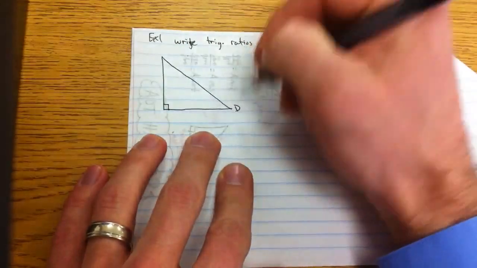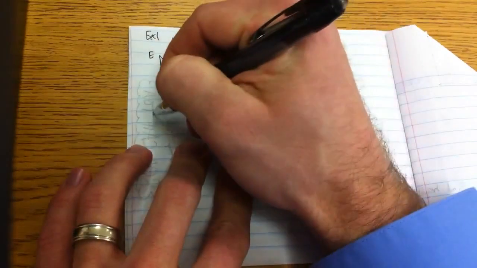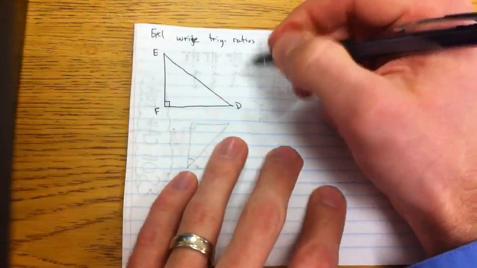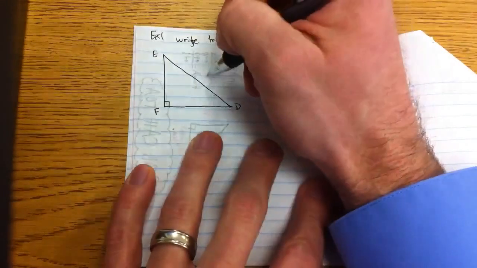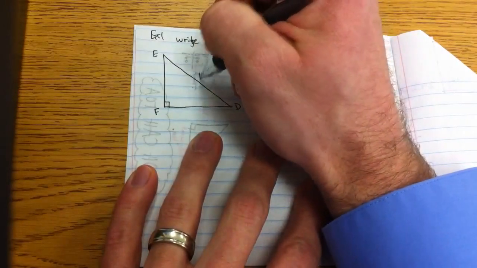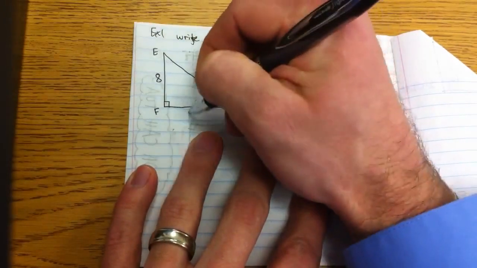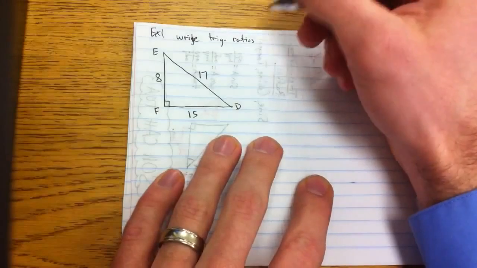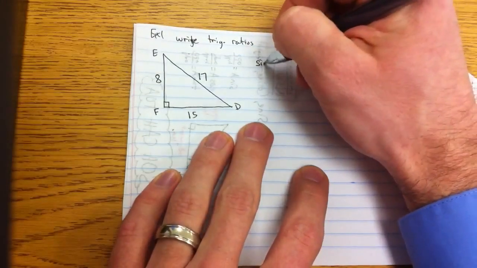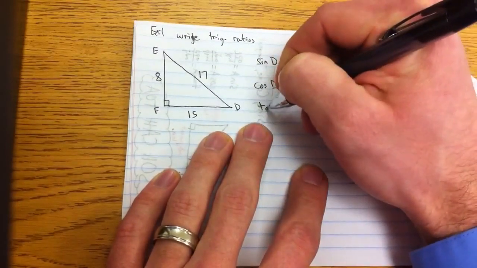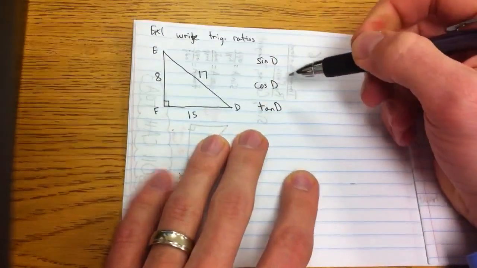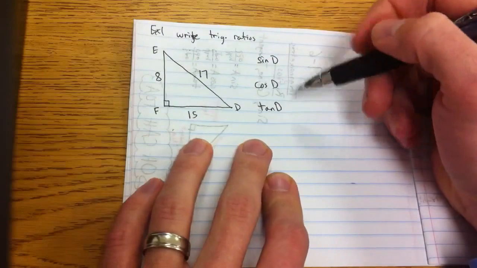This is going to be triangle DEF. Let me give you side lengths here. I've got 17 for my hypotenuse, 8 over here, and then 15 on the bottom. The trig ratios I want to write are the sine of D, the cosine of D, and the tangent of D. This is just practice writing these things as a ratio.